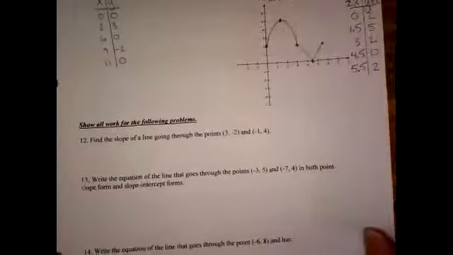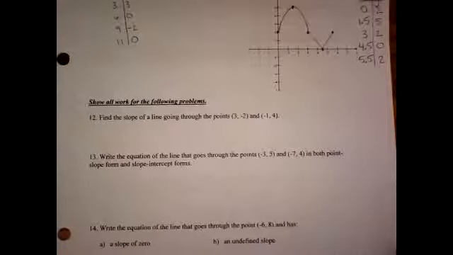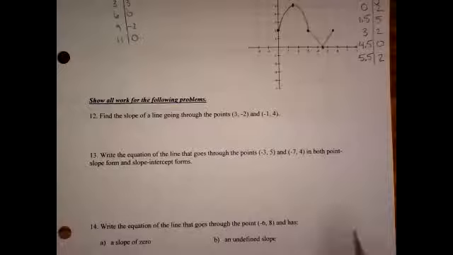All right, I'm not hearing any complaining about that, so I'm going to move on. Here's all the slope stuff. You guys ready? All right, find the slope going through these 2 points.